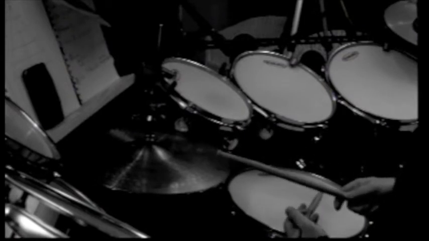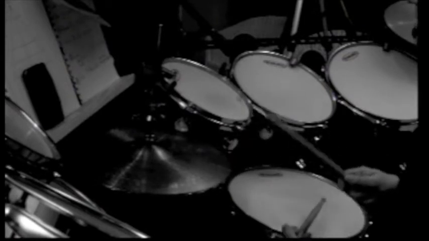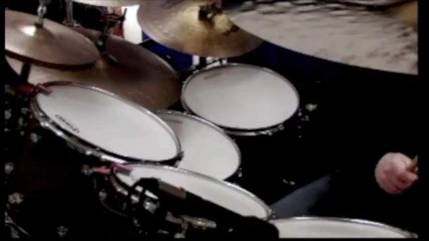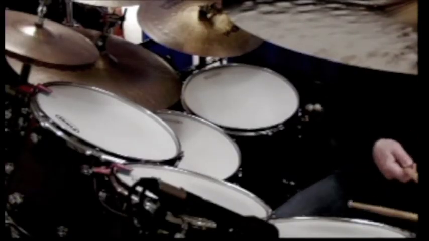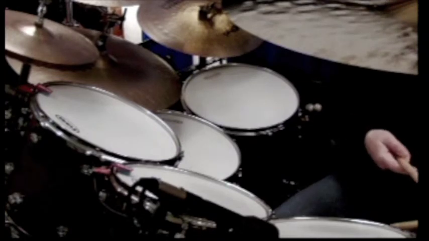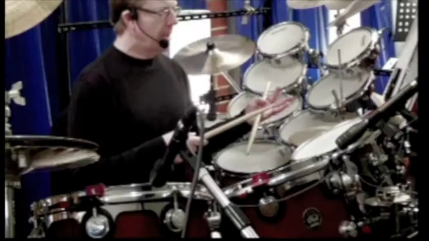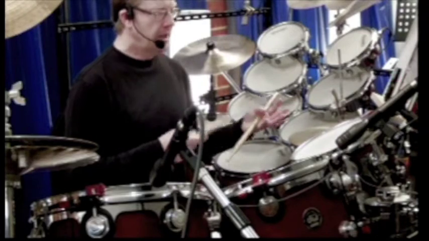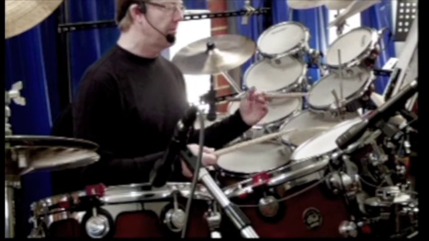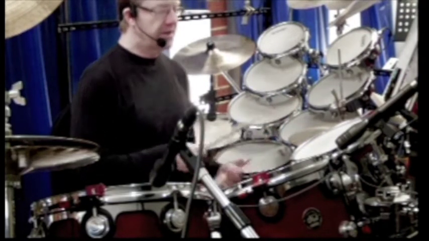What I've got is 1, 1, 2, triplet, quintuplet, 8 at the end. And the 8 this time, in the last segment, I was doing a triple paradiddle. In this segment, I'm just doing a single paradiddle. Right, left, right, left, to give me a backbeat.